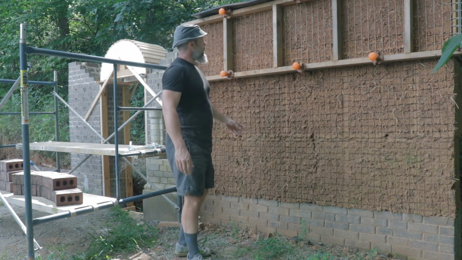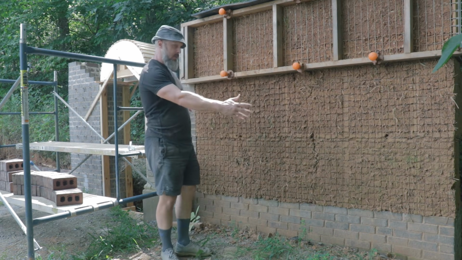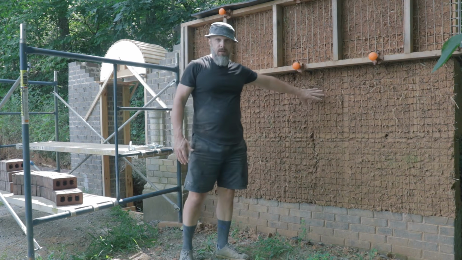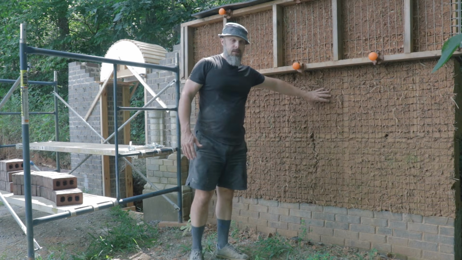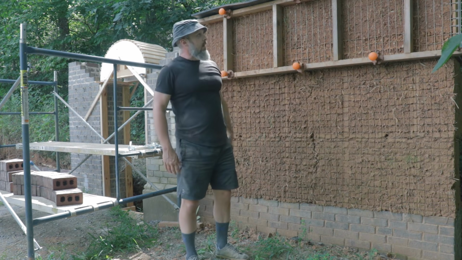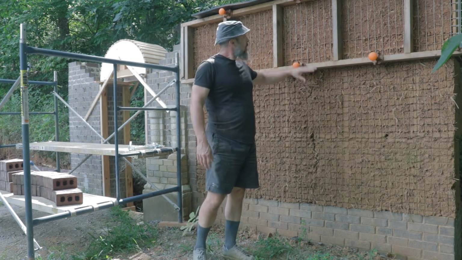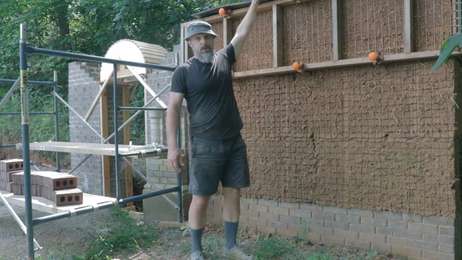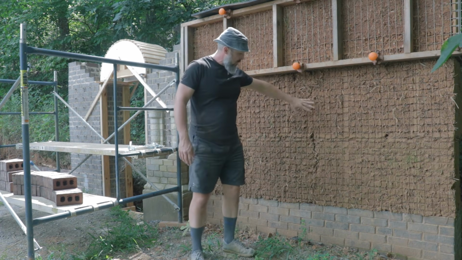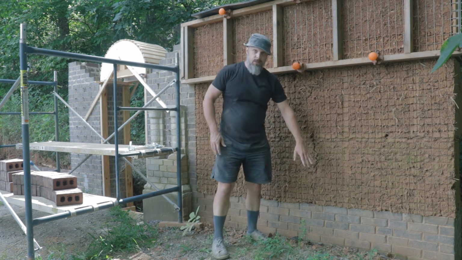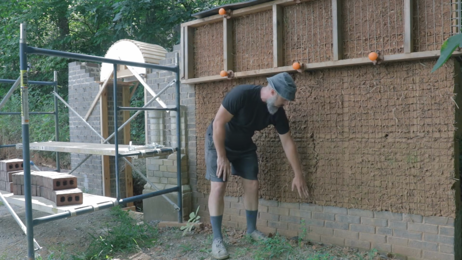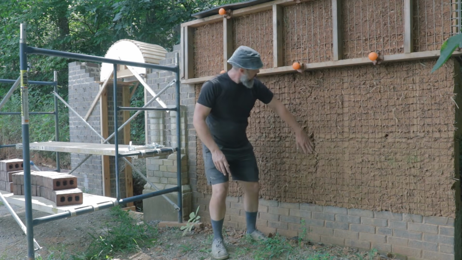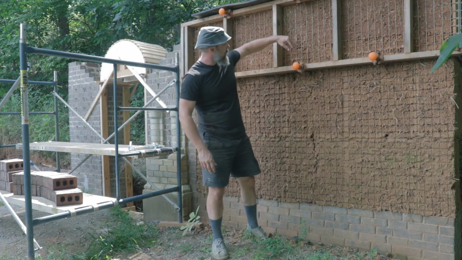So this is a pretty big piece of cob. This wall here is 18 inches in thickness and it's getting pretty high. It's about 6 feet high of cob and it'll go another 2 feet higher. What we have here, and I'll get a close-up at the end of the video, is what I would consider a big crack going up the wall.